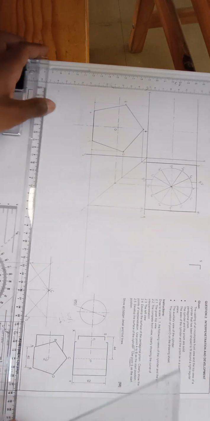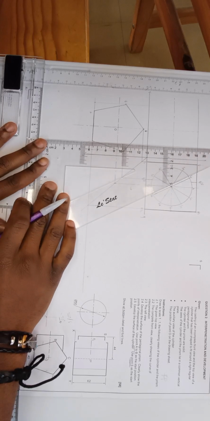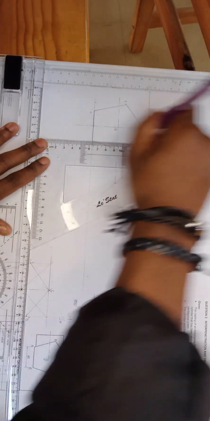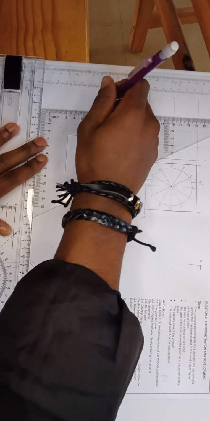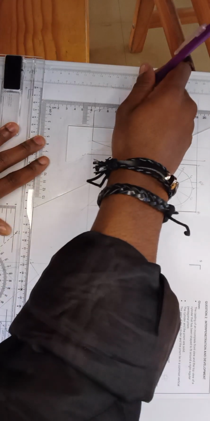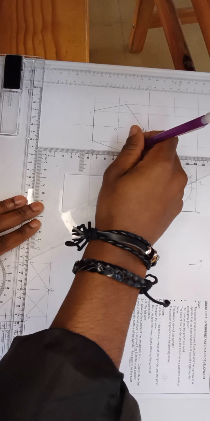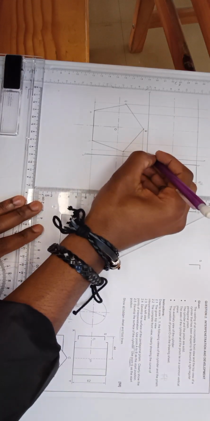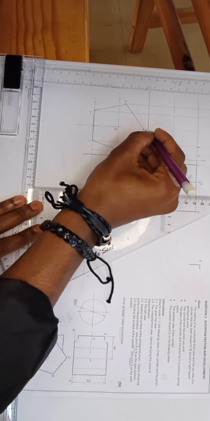So what we need to do, we also need to construct our lines from our top view so that we get our front view. This is B. So now here we will have D and D. Here we'll have E. You already have C here.